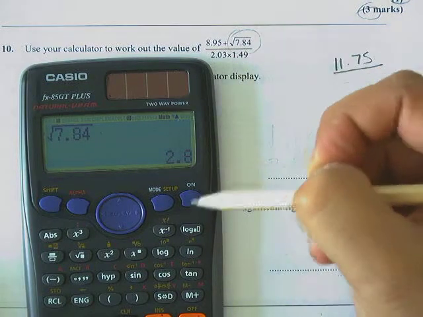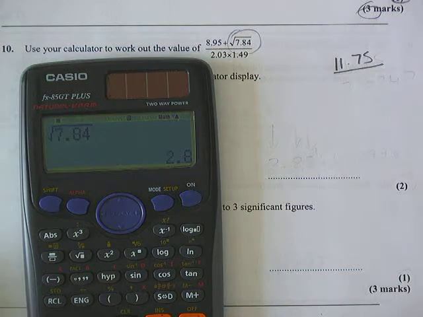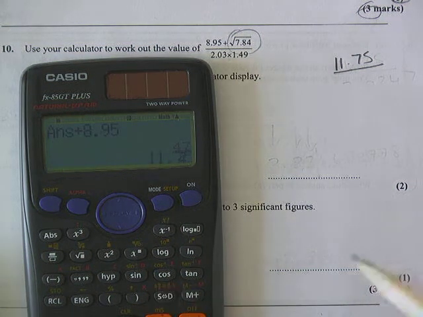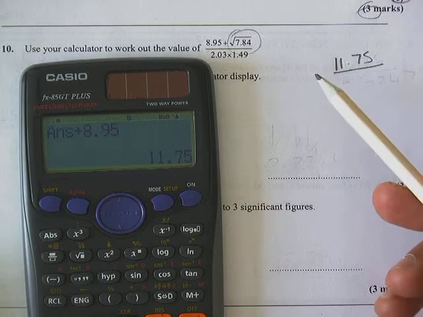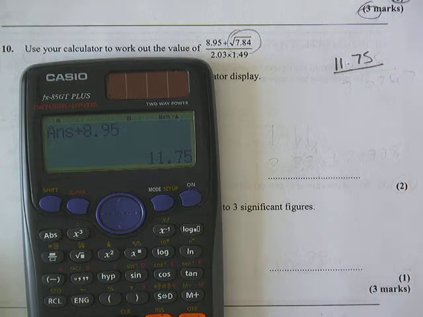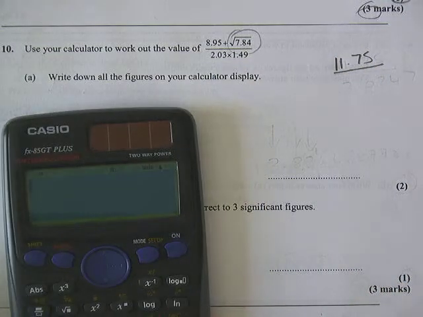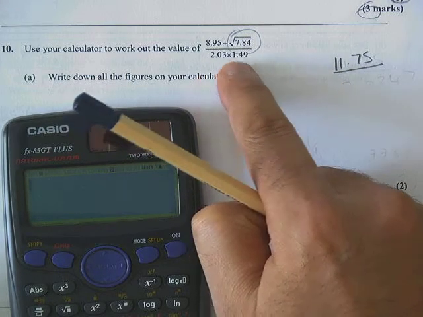Now, if you take 2.8, which is square root of 7.84, and you add 8.95 SD, you'll get 11.75 right there. So you'll get the same answer. It's just putting it in as one calculation is a lot easier than doing it step by step. So second part, you're going to divide 11.75 by 2.03 times 1.49.